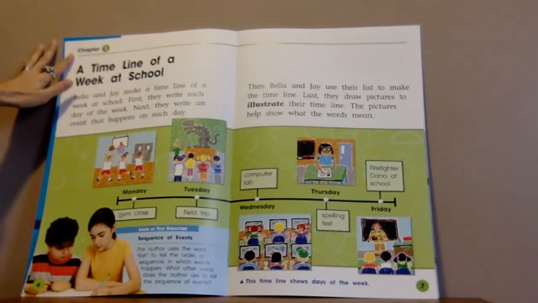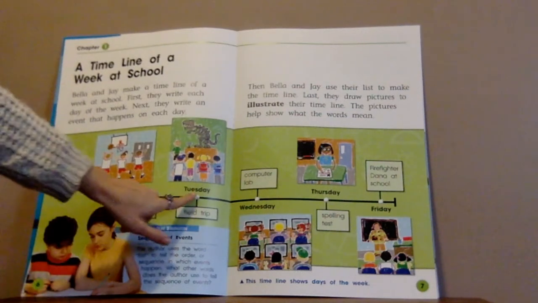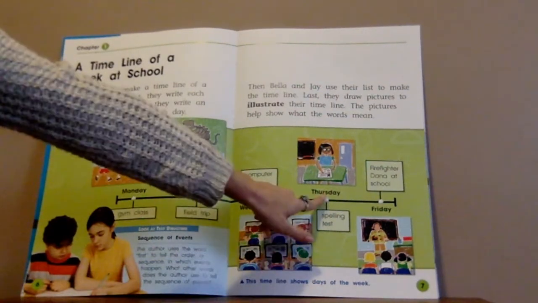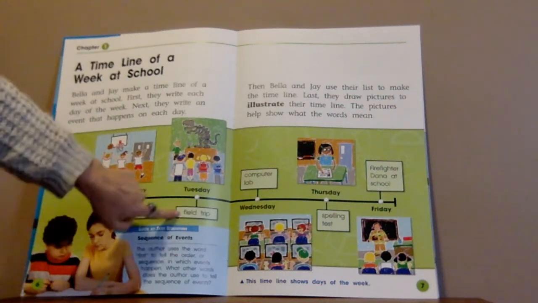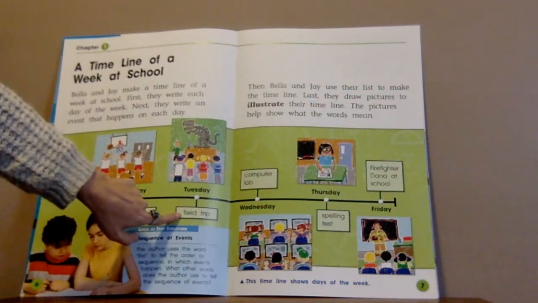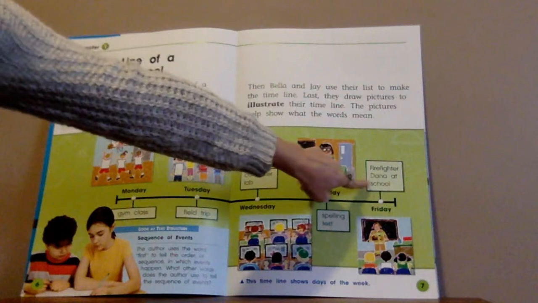So let's see, can we find the days of the week? Monday, Tuesday, Wednesday, Thursday, Friday. Okay. Next, they wrote an event that happened on each day. Can you see what happened on Tuesday? Yep. They went on a field trip. Can you see what happened on Friday? Good. Firefighter Dana was at school.